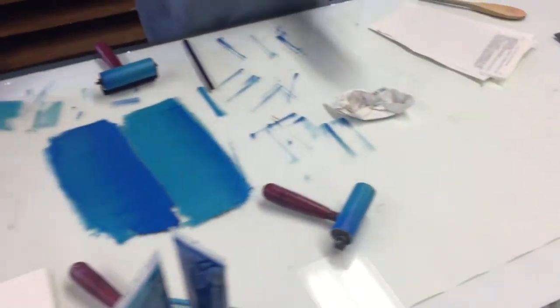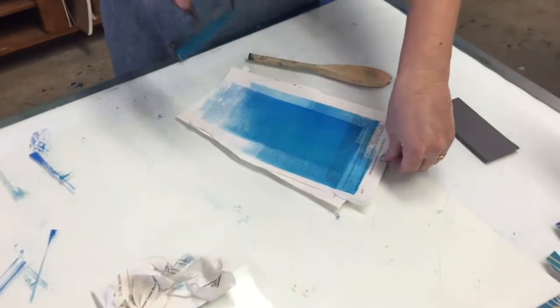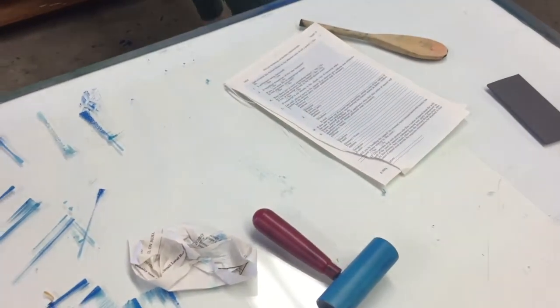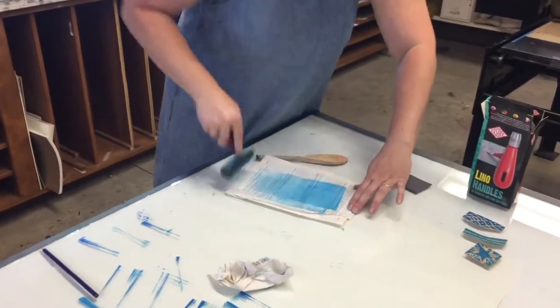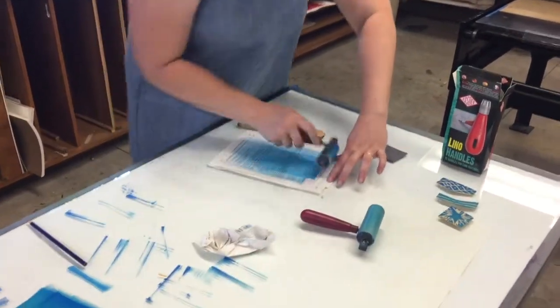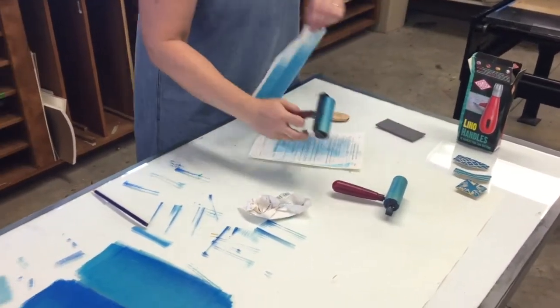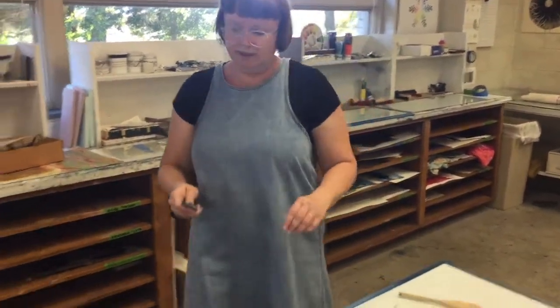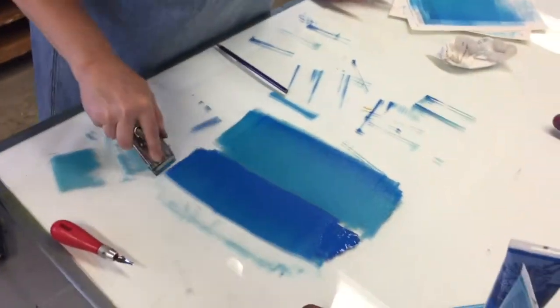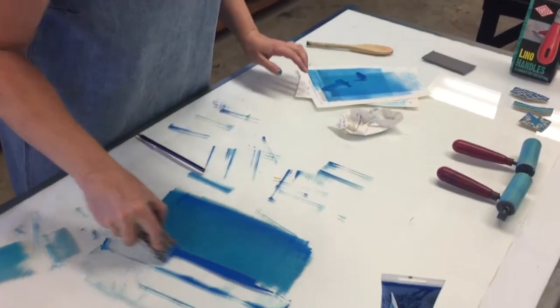And then to clean the rollers, you want to make sure to get all the excess ink off first by rolling it on some extra pieces of paper or a magazine, so you get as much ink off as possible. Then grab a scraper and remove the leftover ink.